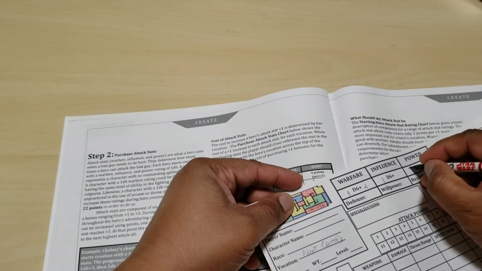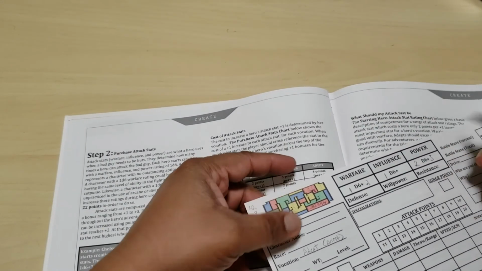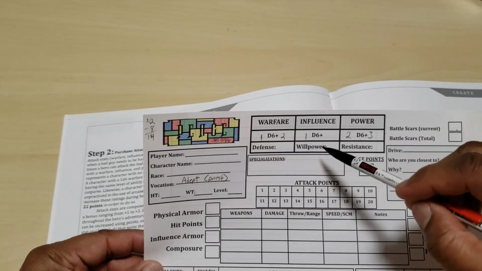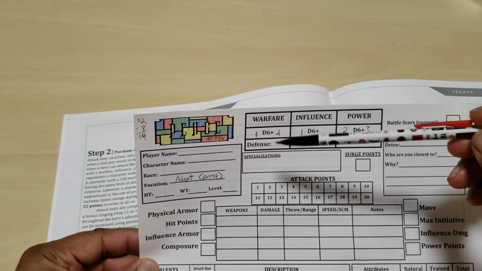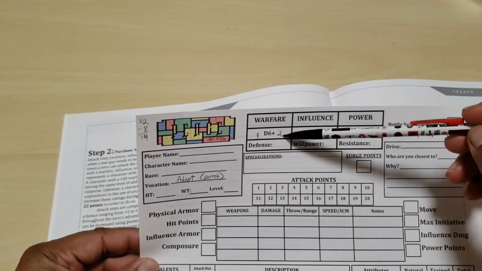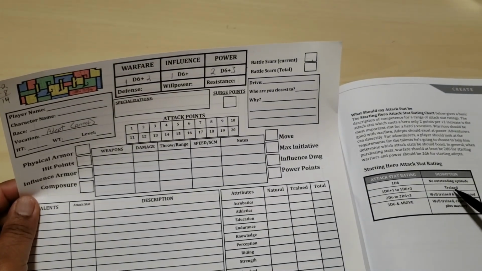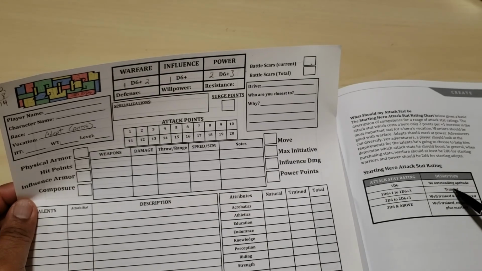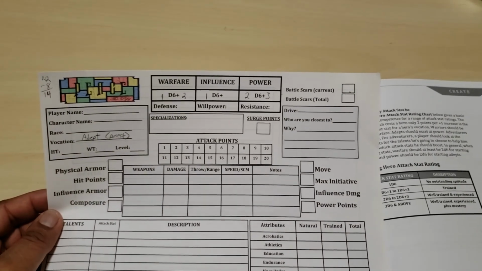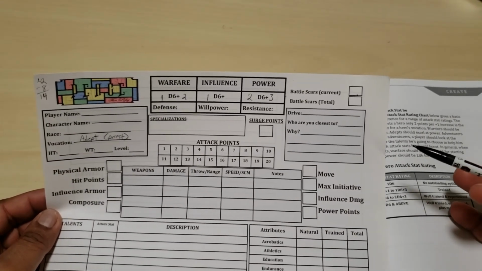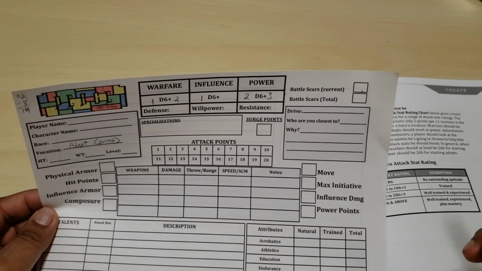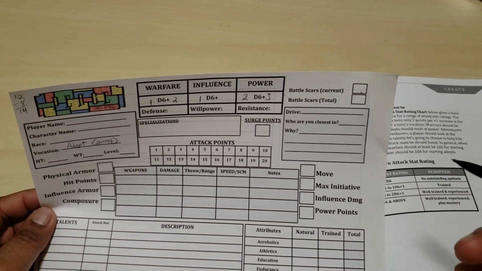And then we have a nice little chart here that tells you what these ratings and these attack points mean. So my warfare of 1d6 +2 means that my priest is trained in warfare. He has received a little bit of training in how to handle himself in mundane warfare, so he can defend himself a little bit.